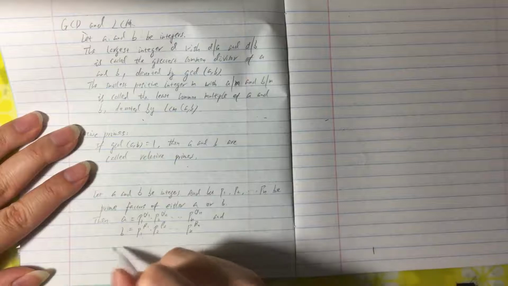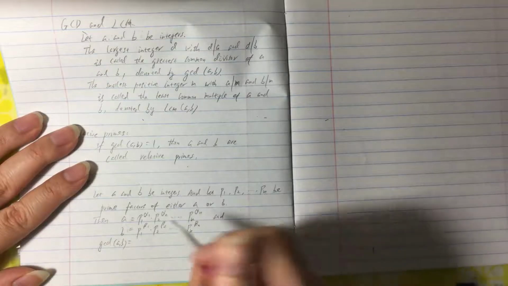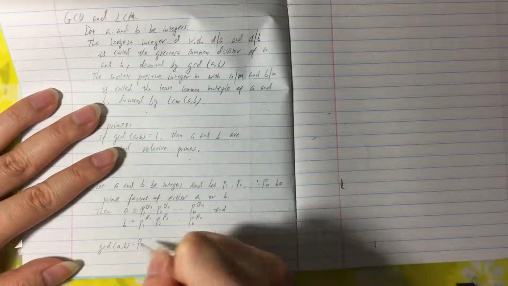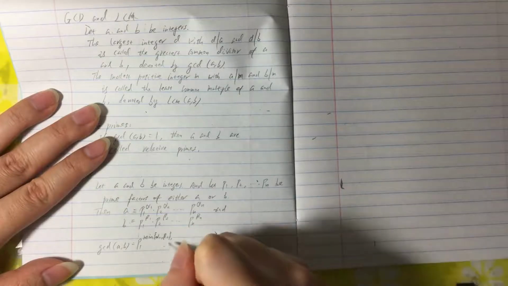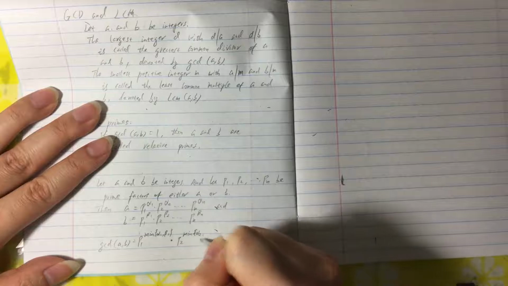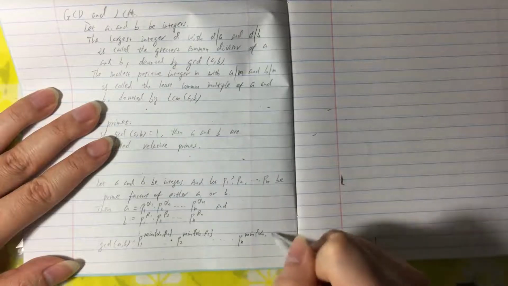The greatest common divisor of A and B is P1 to the power of the minimum of alpha 1, beta 1, we pick the smaller power, times P2 to the power of the minimum of alpha 2, beta 2, times ... times Pn to the power of the minimum of alpha n, beta n.